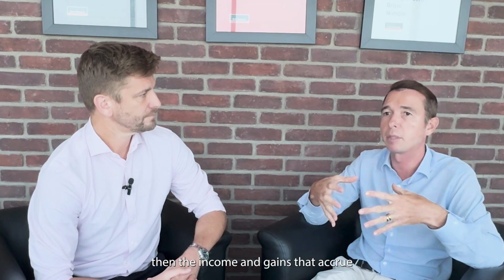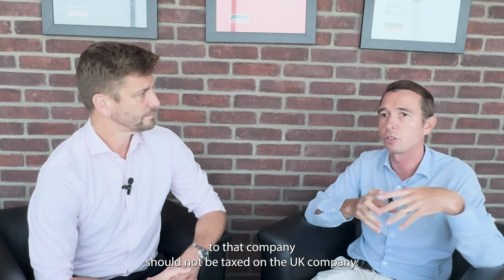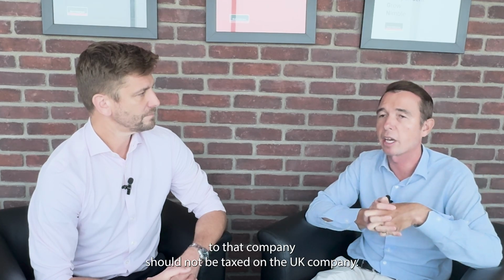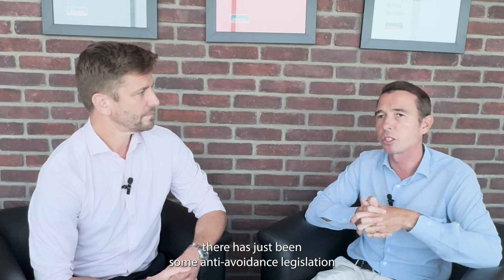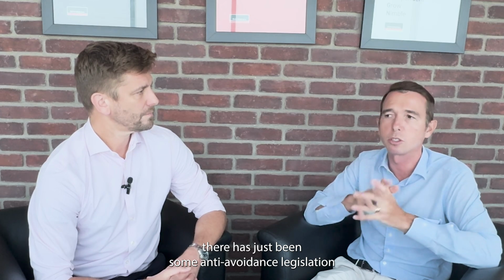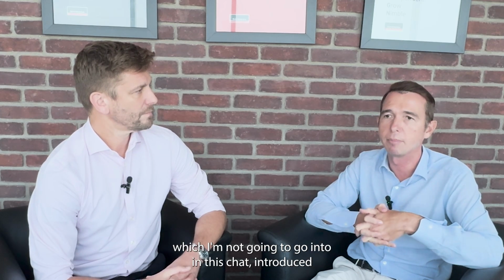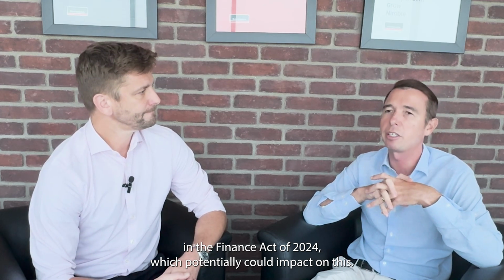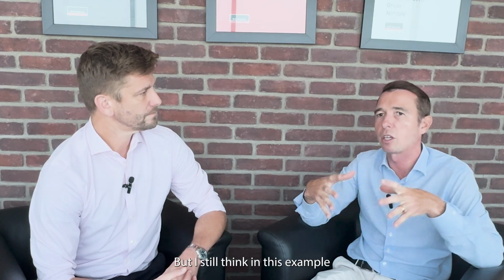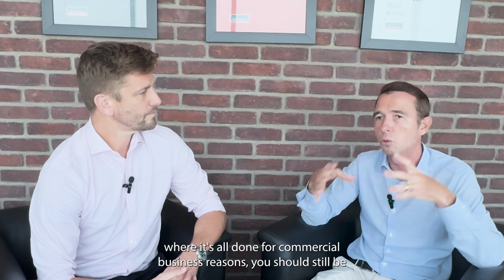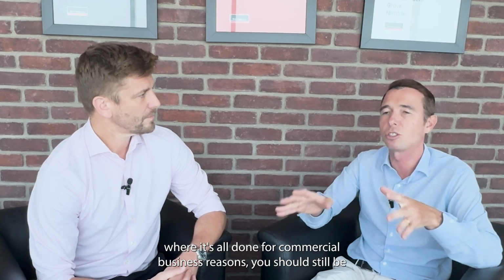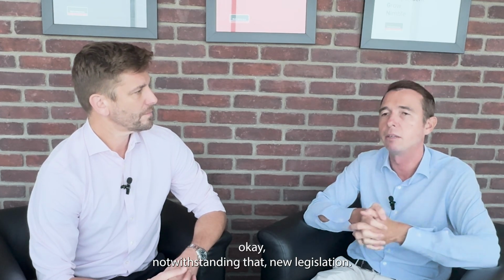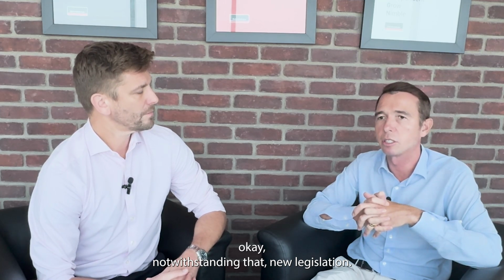Then the income and gains that accrue to that company should not be taxed on the UK company. Now, there has just been some anti-avoidance legislation, which I'm not going to go into in this chat, introduced in the Finance Act of 2024, which potentially could impact on this. But I still think in this example, where it's all done for commercial business reasons, you should still be okay, notwithstanding that new legislation.